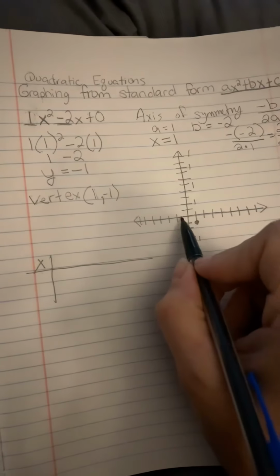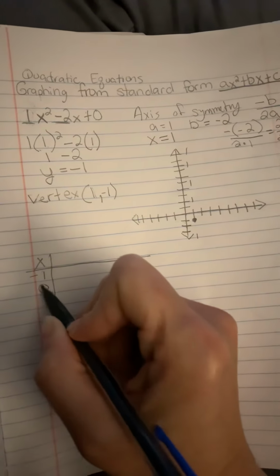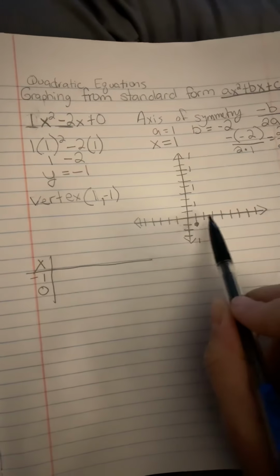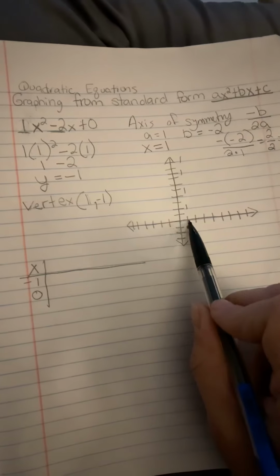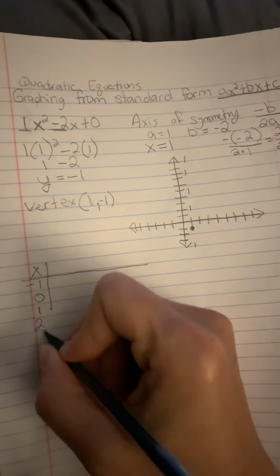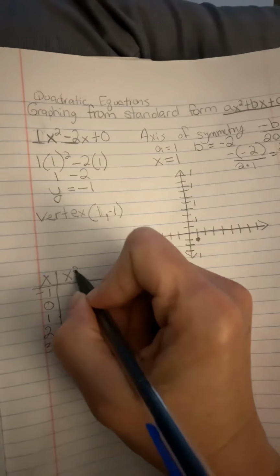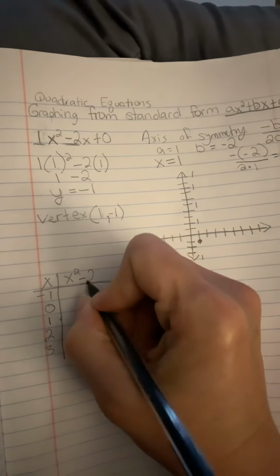I know they should reflect on the other side, and I already know what this is, but I'm still going to do 1, 2, and 3 just to make sure that all my math is correct. So if you're trying to make sure that you get everything right, you should always check your work.